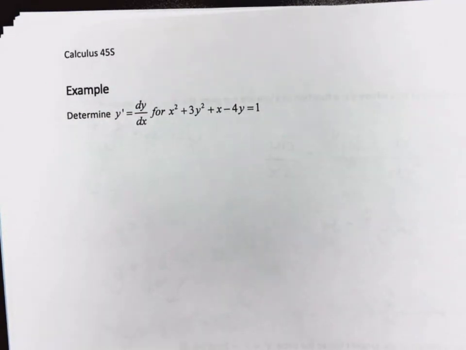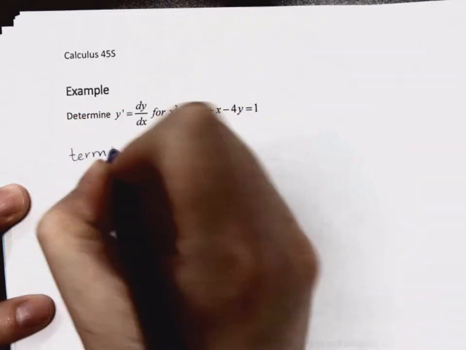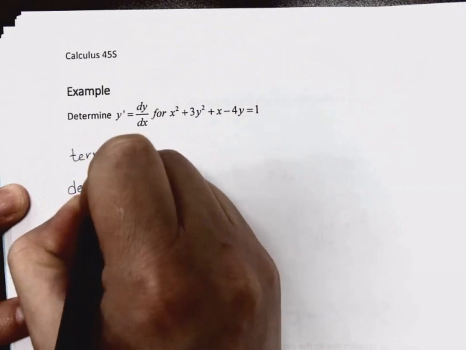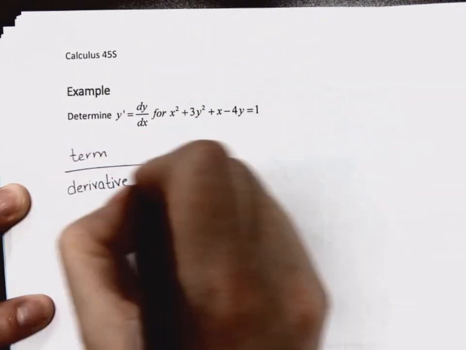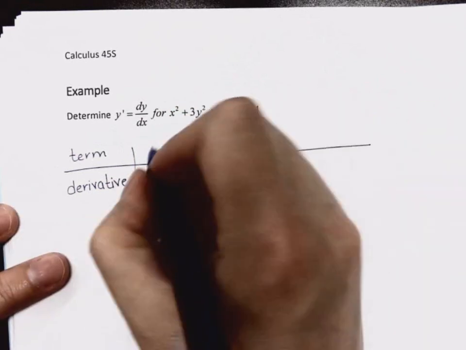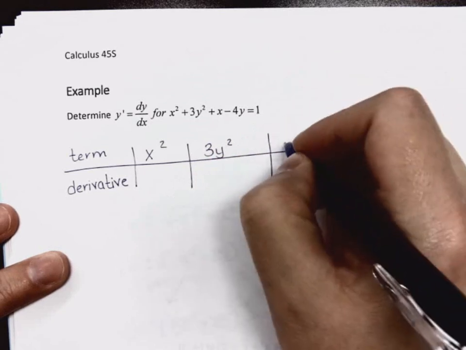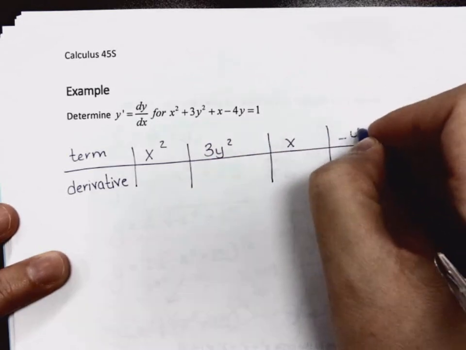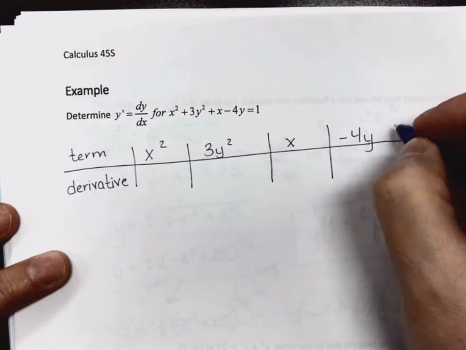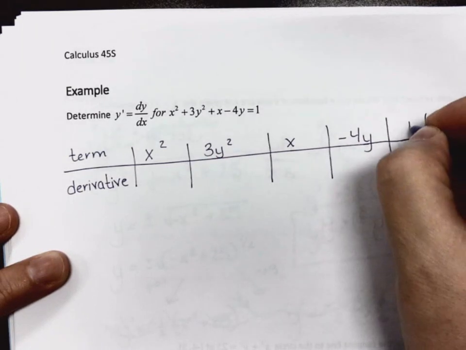Okay, so we're determining the derivative of this one. So again, we could do the rearranging. That is a strategy to do it, but it gets a little bit cumbersome and it doesn't give us the most simplified term. This is what I would do. And you might like it, you might not like it. I would use the implicit differentiation. And this is how I set mine up, just to keep me organized. Now remember that everything is in terms of x. So I've got an x squared, I've got a 3y squared, I have an x, I have a minus 4y, oops, I'm running out of room, and I have a 1.